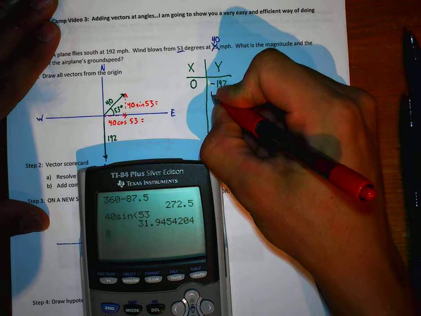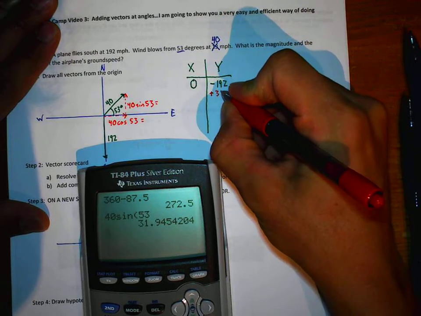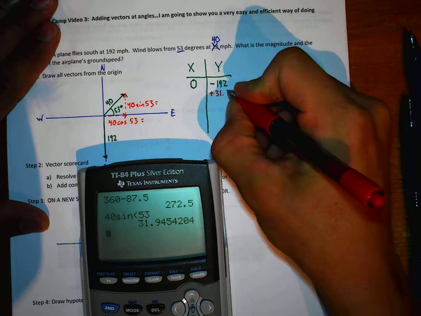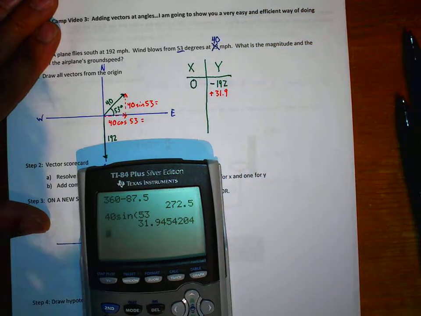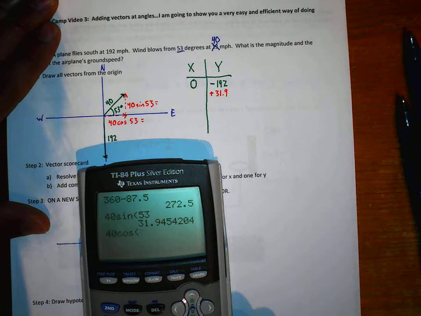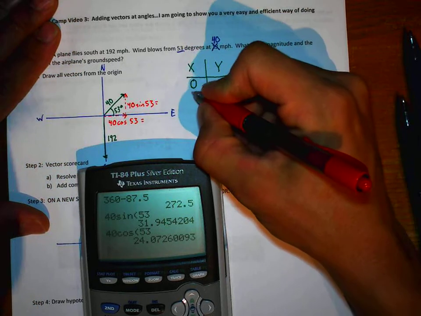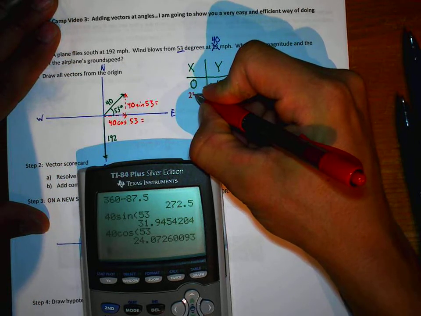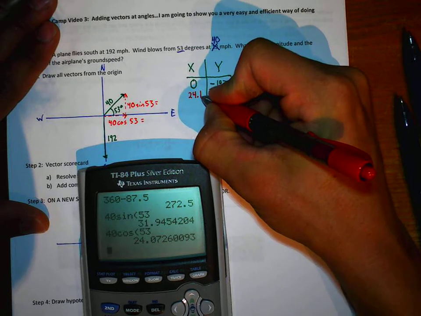Okay, so this is positive 31.9. Alright, and then let's do our X component. So I'll say 40 cos 53, and we get 24, and we'll round that up to the tenths place again, and that'll round up to 24.1.